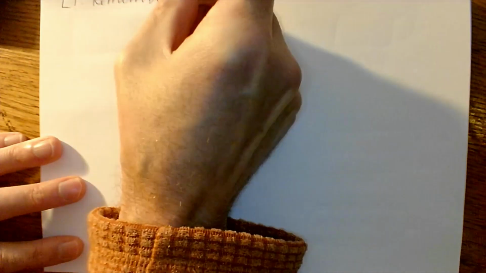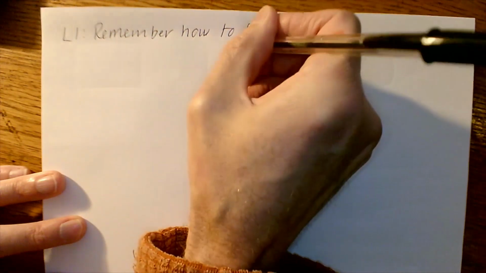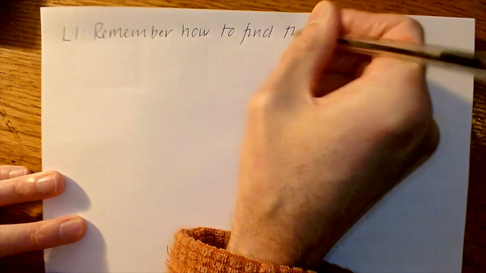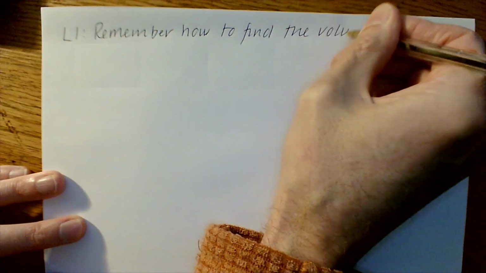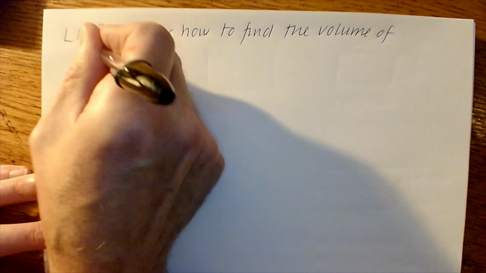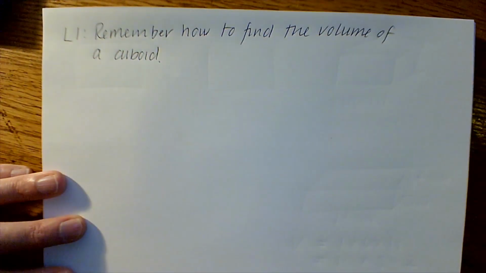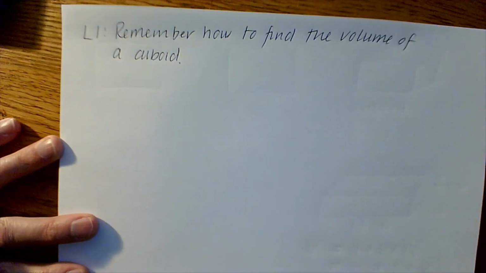First of all, we need to make a wee note. So our learning intention for this is remember, because this is not something new, and we'll keep the note nice and short. Remember how to find the volume of a cuboid. So if you could write this down, remember how to find the volume of a cuboid, either in your notes jotter or in the back of your jotter.